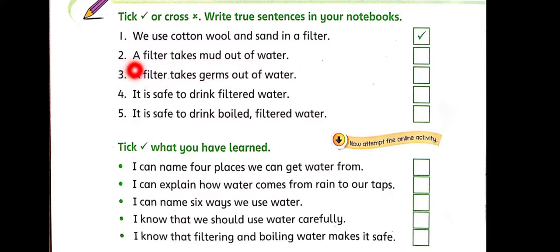So tell me, is this a correct statement or is this a wrong statement? Exactly, as we all know, this is a correct one. So we are going to mark a tick here. All of you please put a tick here. Like the first one, the second one is also a correct sentence. So we will put a tick here.